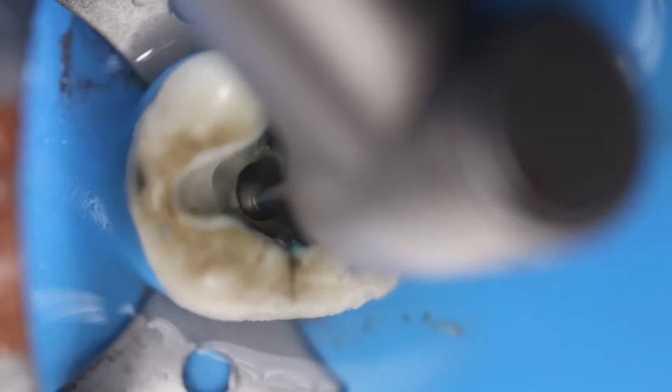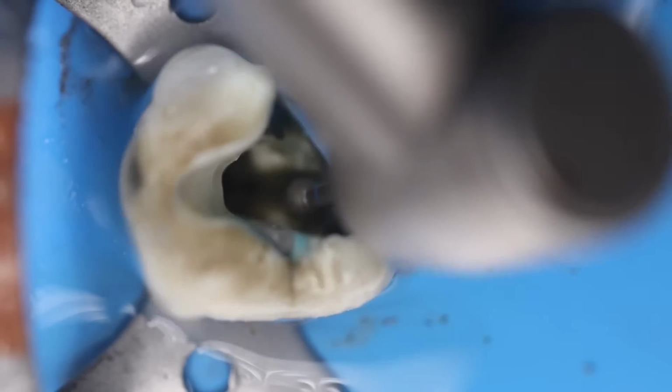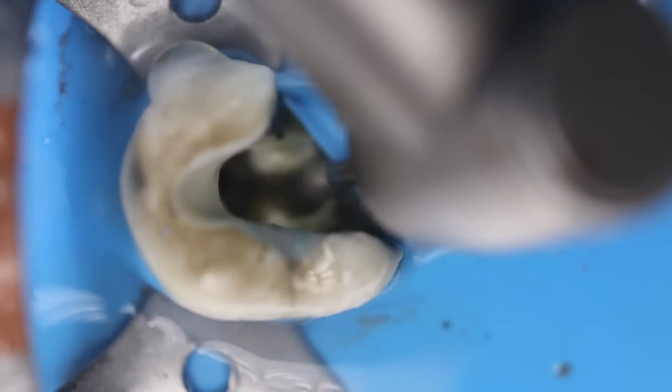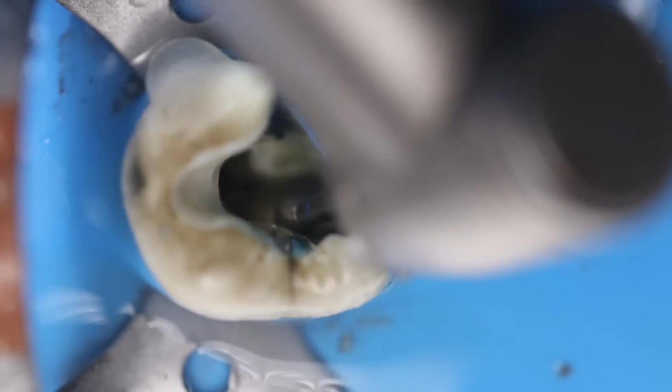See, I have angulated the bur, not going straight into the depth, and not going extreme mesial or extreme distal, removing only the caries part and the infected or necrosed segment of the tooth.